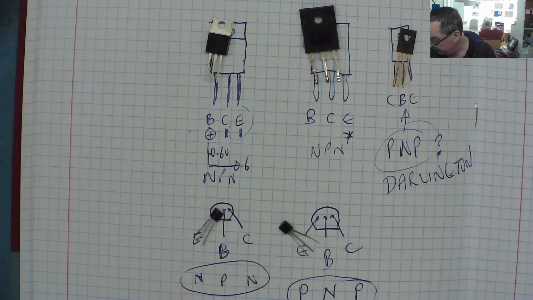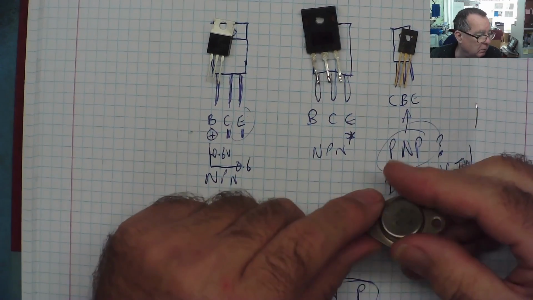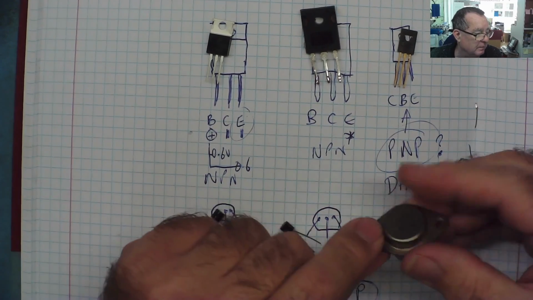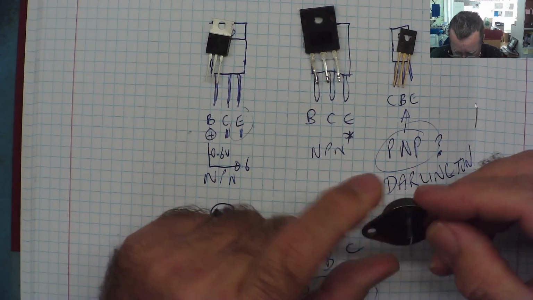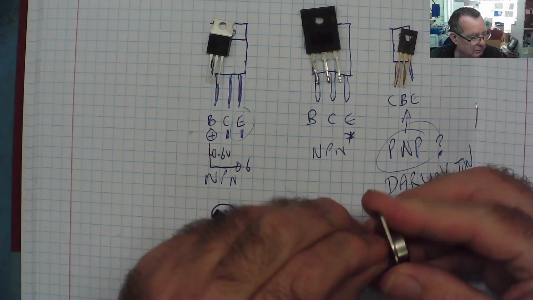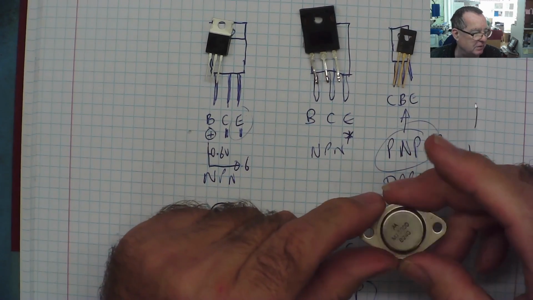And I'll just show you these old power transistors, a package called TO3, probably obsolete for any current devices, but you'll find these especially in old amplifiers.